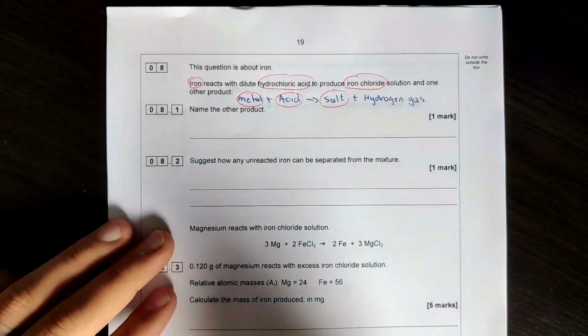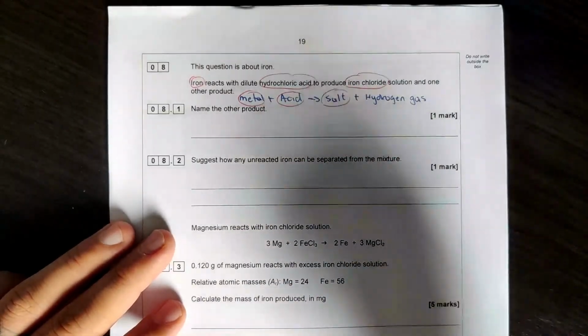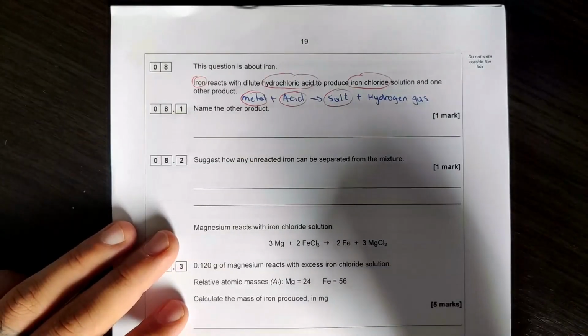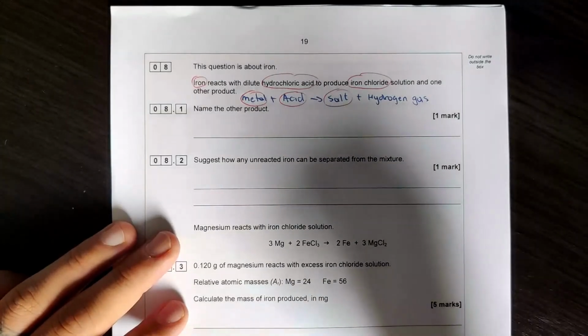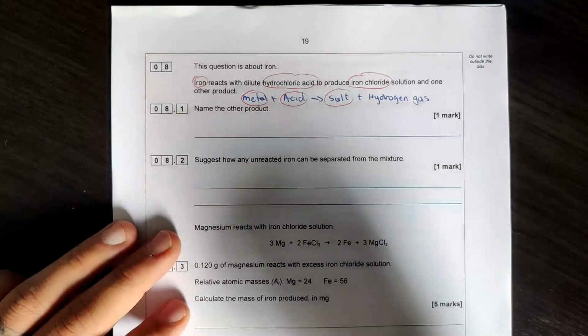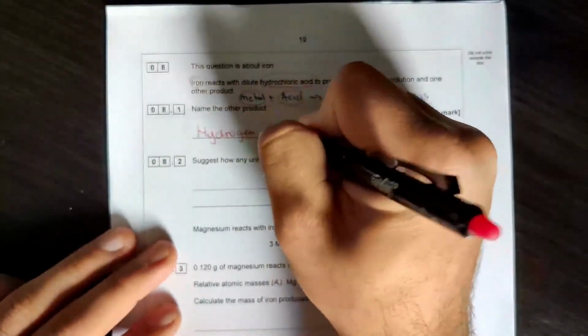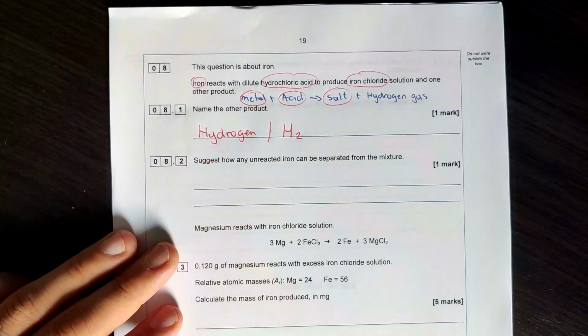Now, it's very important. You can either write down the word or you can write down the formula, which is H2. If you write down H, you will get that wrong because H is just the symbol for the element. H2 indicates that it is a diatomic molecule, which means that it is hydrogen gas. Okay, so let's write that down. It's also very important that you use a capital letter when writing it down. If you write a small h there, you will get no marks for that.